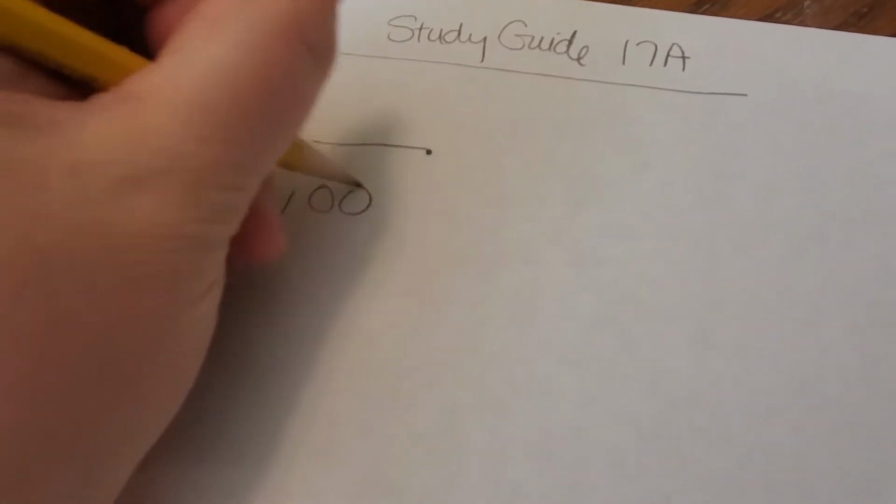So on number 1, what that's asking for, you know that percents always go, whatever the percent is, over 100, okay? Over 100, okay? And then reduce.